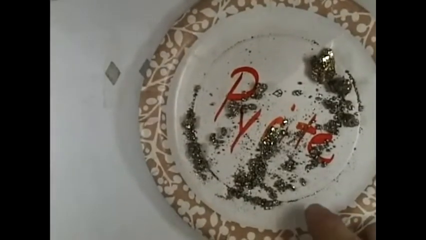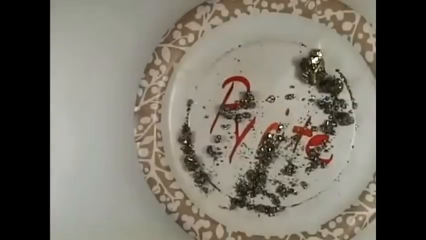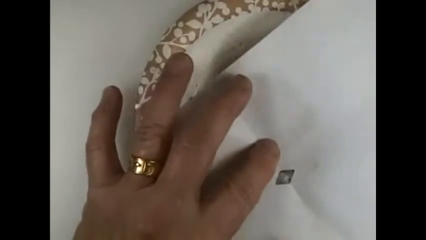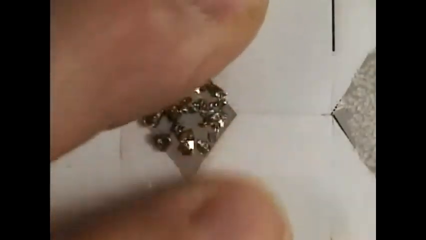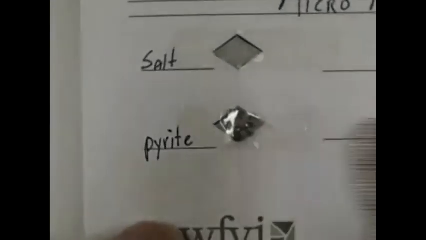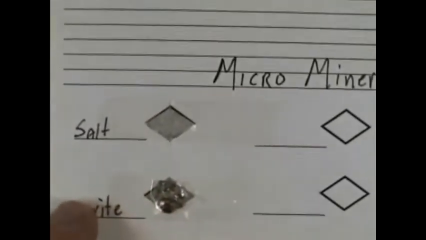And so what I'm going to do is take this, push it down, and see how there's the sticky part? So I'm going to push it down like this. And look, some of the pieces stuck to this right here like that. And the last thing I need to do is take a piece of tape and put over it to keep my minerals there, and I can study these just like the salt, and I end up with two of my salt and pyrite micro minerals.